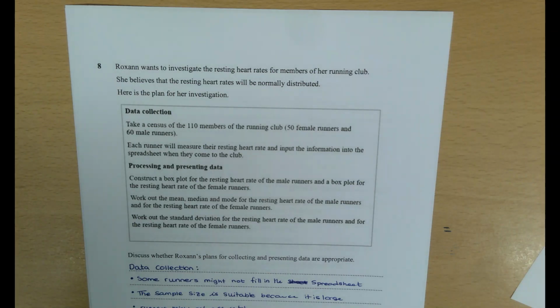So take a census of all of the members of the running club. Each one measures their resting heart rate and inputs it into a spreadsheet. Then she's going to construct a box plot to work out the mean, median and mode, and then work out the standard deviation. Okay, all great suggestions. And we're asked to discuss whether Roxanne's plan for collecting and presenting data are appropriate.